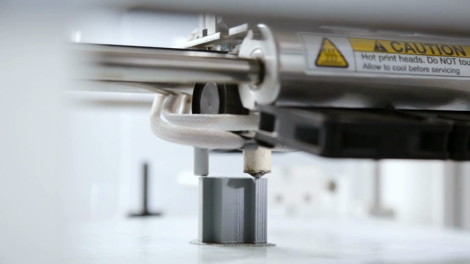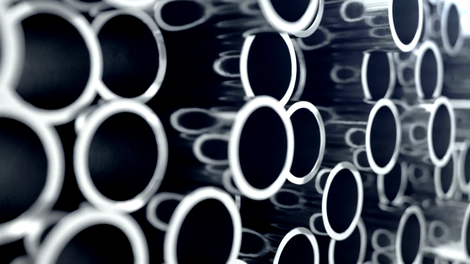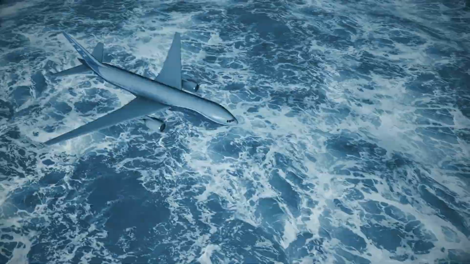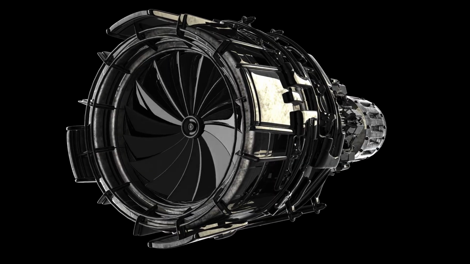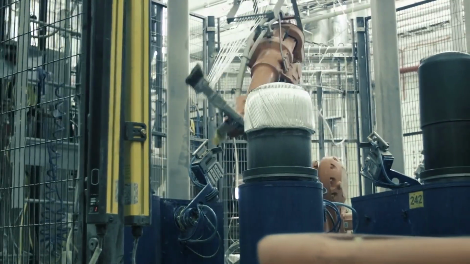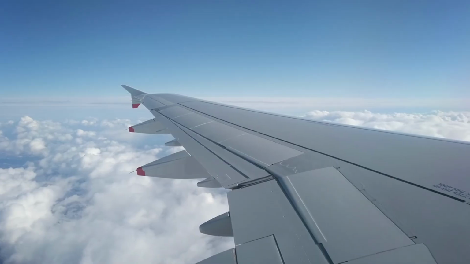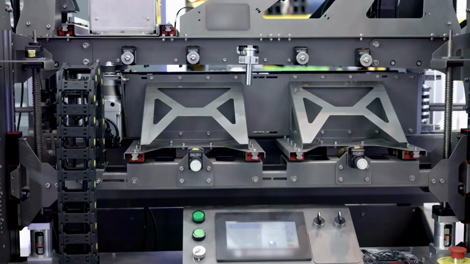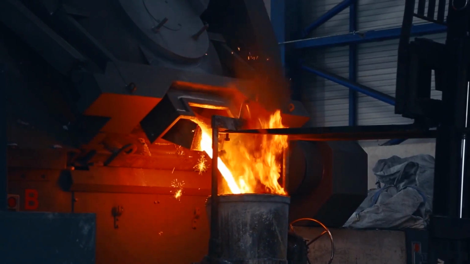The materials must be strong, lightweight, and resistant to extreme conditions such as high altitude or temperature changes. Common materials include aluminum, titanium, carbon fiber composites, and high-strength alloys. The manufacturing process varies depending on the component, fuselage, wings, engines, or landing gear, and the materials used. For example, wings can be made from extruded aluminum or from carbon fiber composites cured in molds.